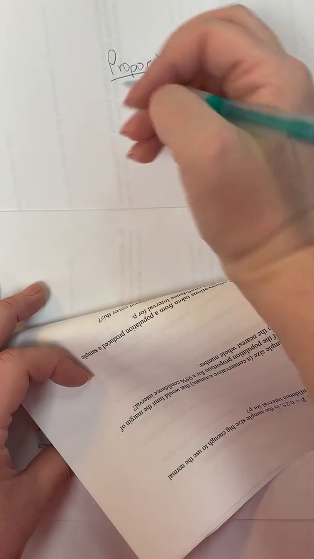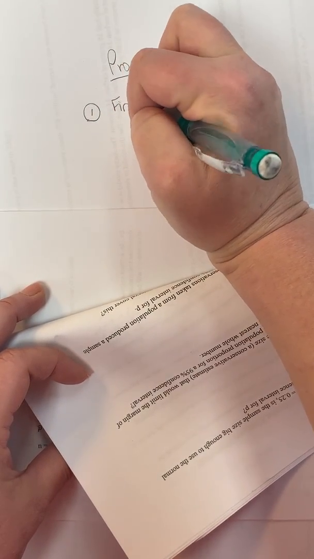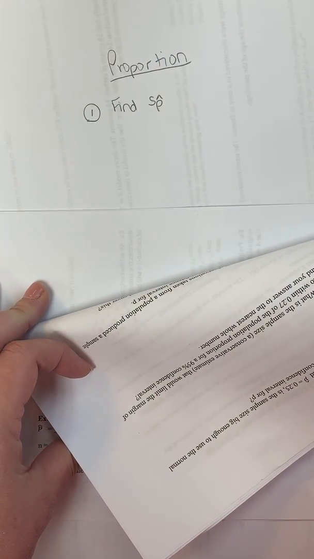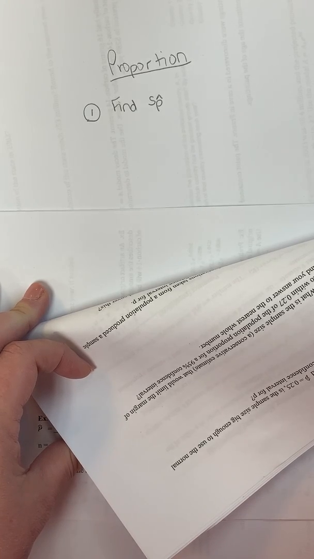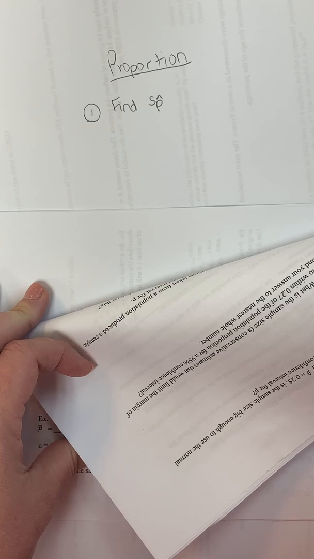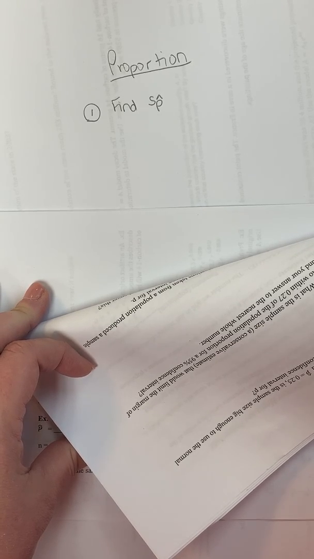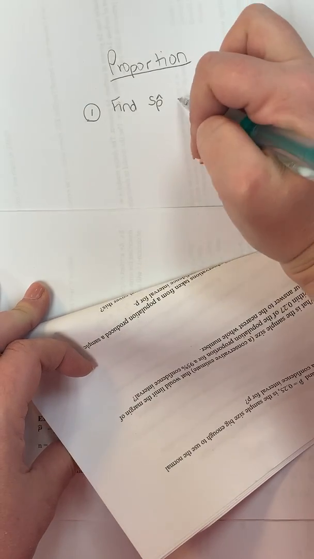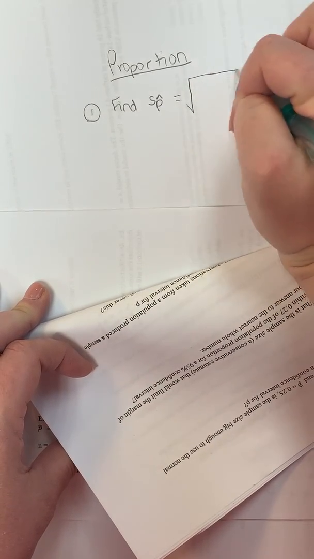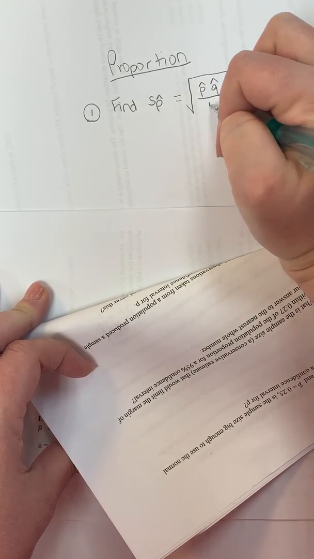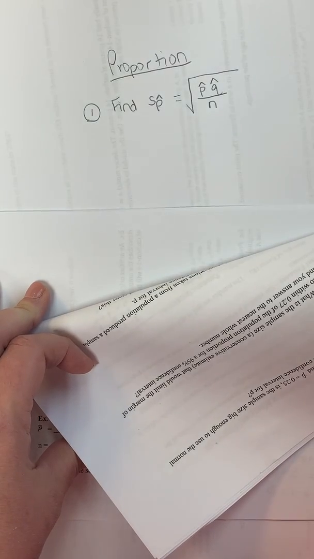You're going to have a P. Your first step is going to be find S of P hat. So remember, we had to find sigma x bar when sigma was known. When sigma was not known, we had to find S of x bar. Well, now we're finding S of P hat. In order to do that, we're going to take P hat times Q hat over N and take the square root of it.